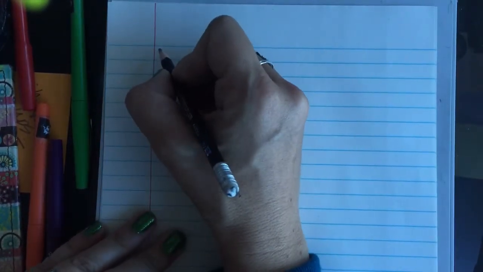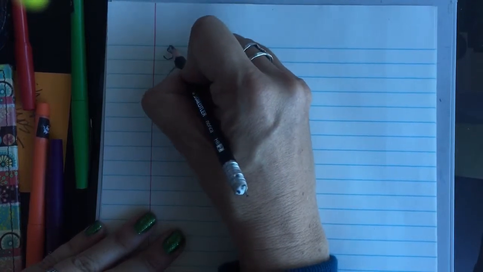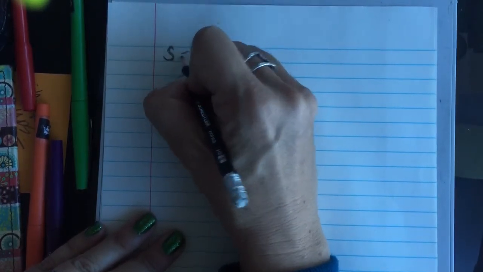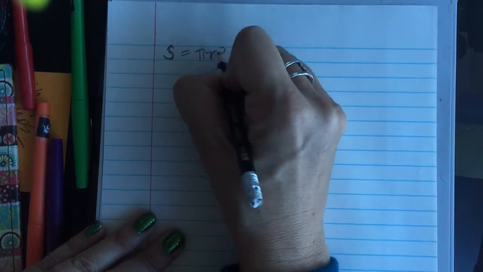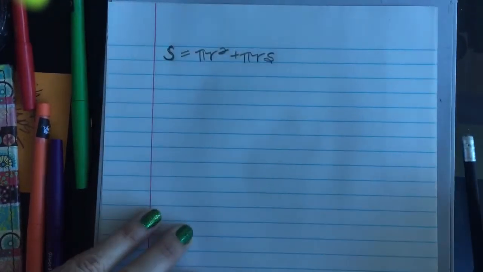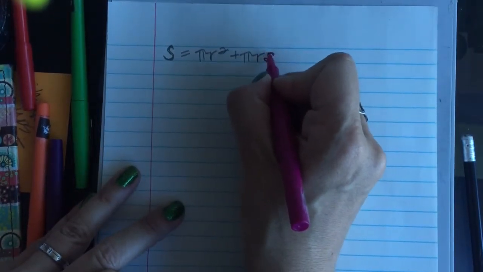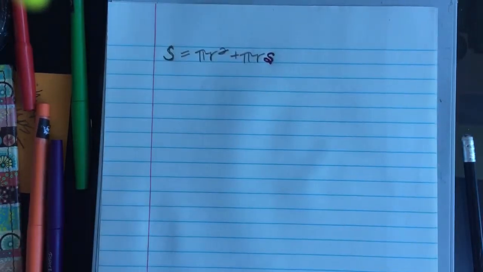Picking up on extra practice number 6, our formula for the surface area of a cone. Capital S equals pi r squared plus pi r times little s. Now, little s is what we have to solve for, and I tried working it out a moment ago, and too many people got lost, so we're going to do this again.